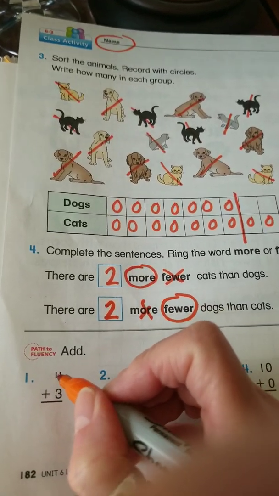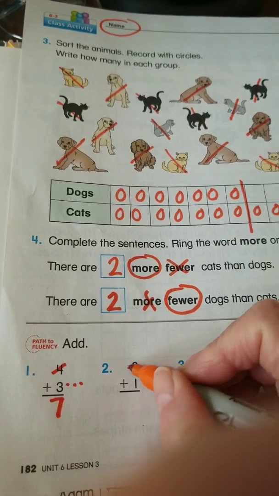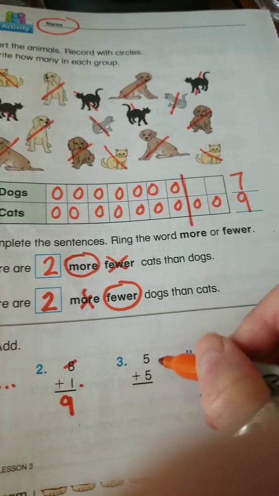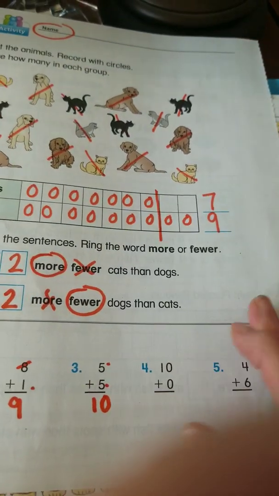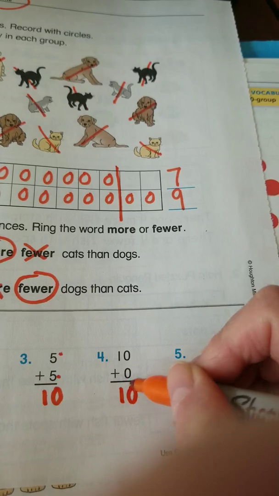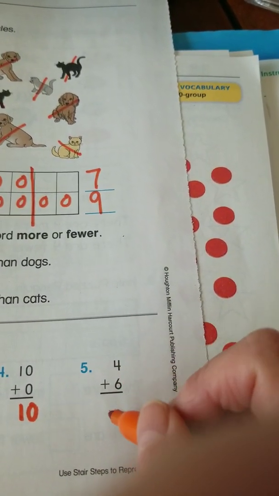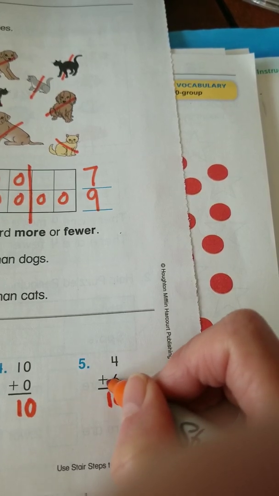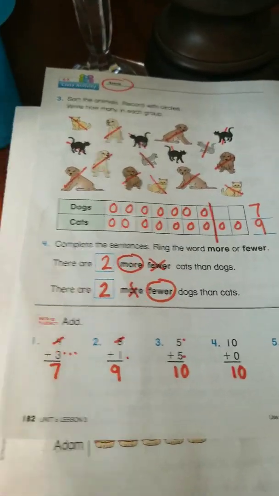When I'm adding here, I can just go 4, 5, 6, 7. I can go 8, 9. I know what 5 plus 5 is because that's a double. I know anything plus 0 just stays the same because you don't do anything to it. And I know these are friends of 10, so I know that my answer is 10. I could also go 6, 7, 8, 9, 10. Either way. Okay.